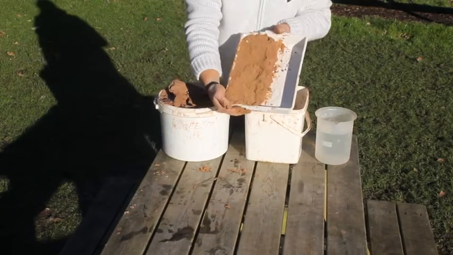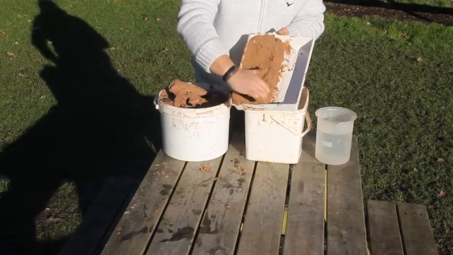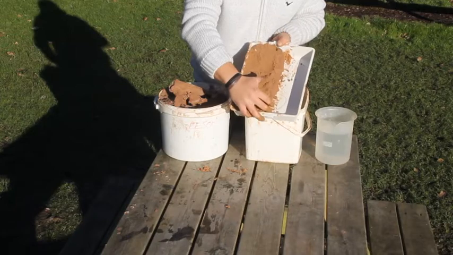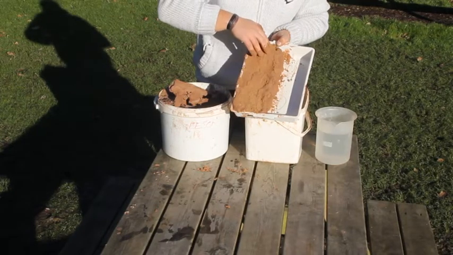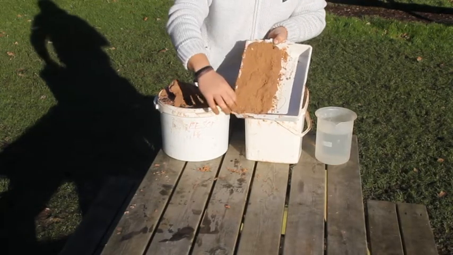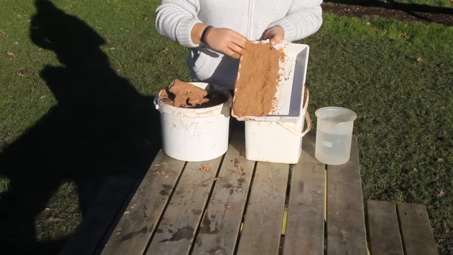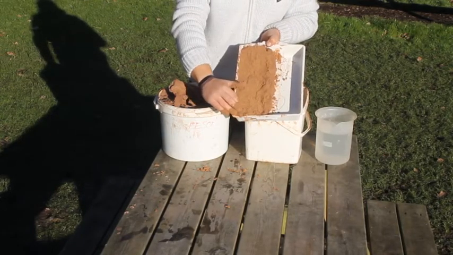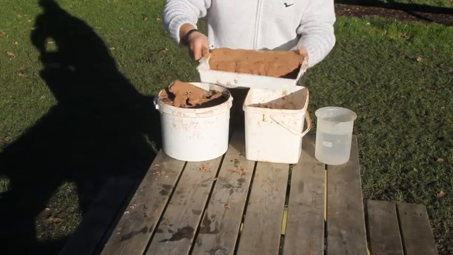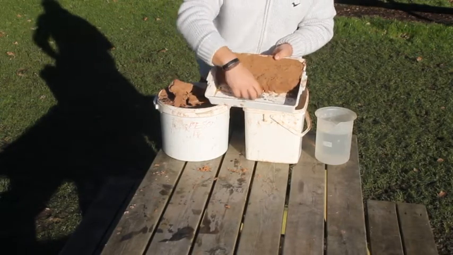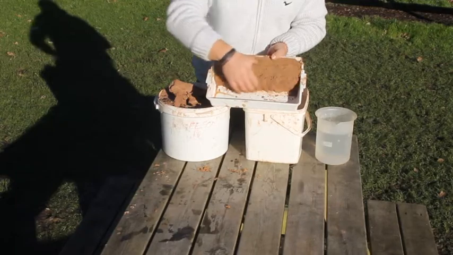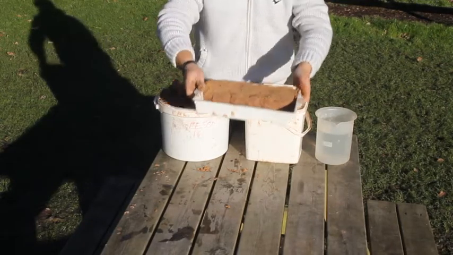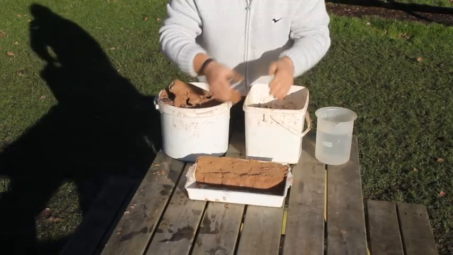So now what you're left with is your band of clay, which represents your hard rock, your band of sand in the middle representing the soft rock, and your second band of clay up against the side of the tray representing again your hard rock. Now this area here is going to represent the sea, therefore your coastline is running parallel to your rock type.